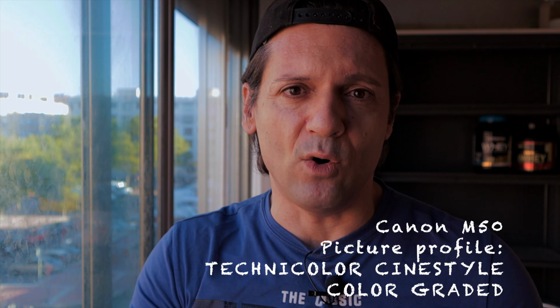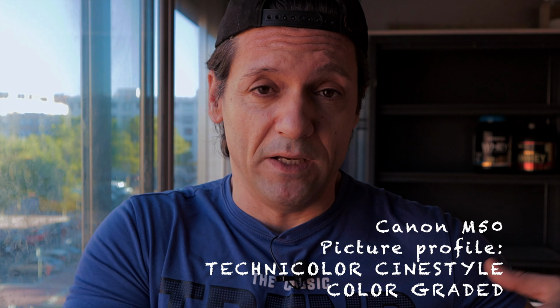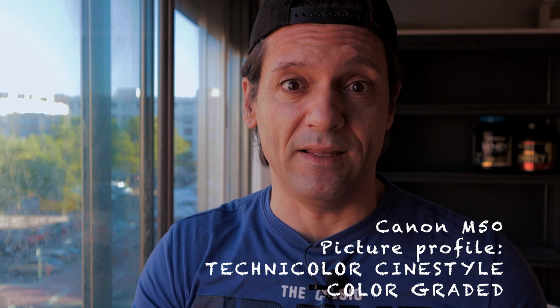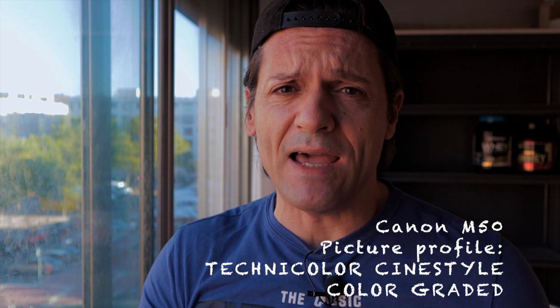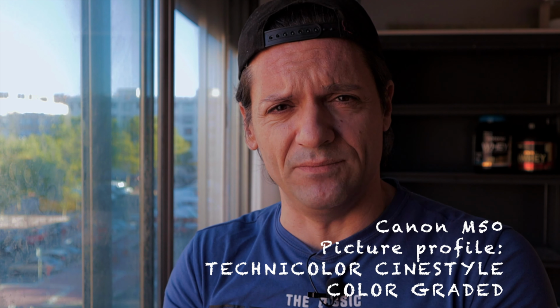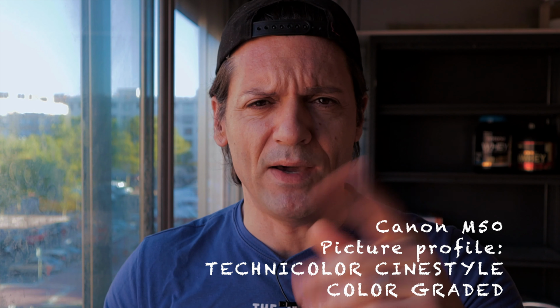I mean, this is how I color graded it. You can make it look different, not necessarily like this, but what I'm saying, you have a little bit more flexibility when it comes to color grading. But now I'm gonna show you also the Canon 90D.